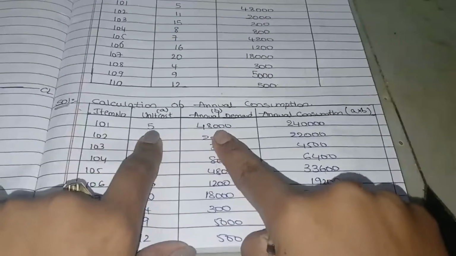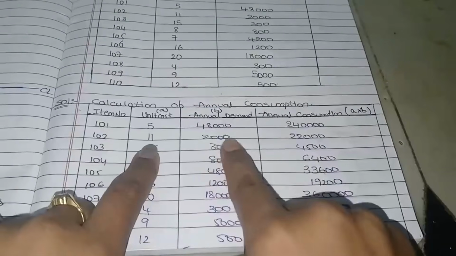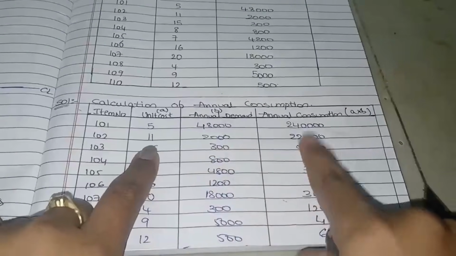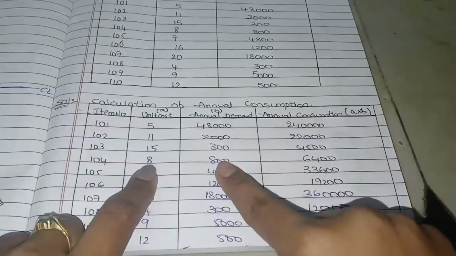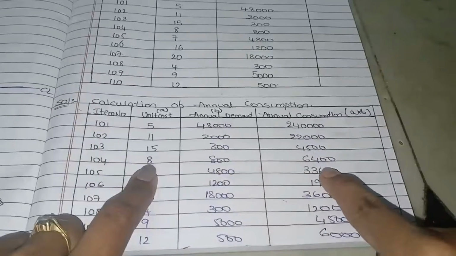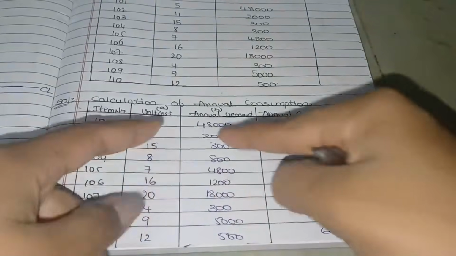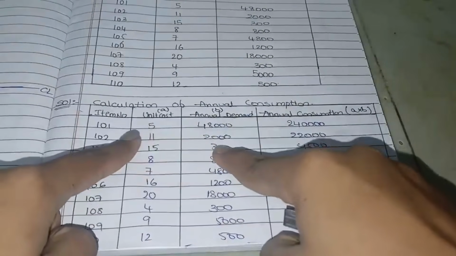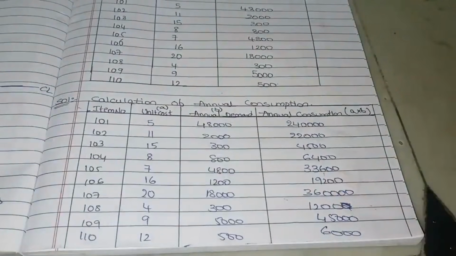అంటే ఇక్కడ 5 × 48,000 చేస్తే 2,40,000 వస్తుంది. 11 × 2,000 చేస్తే 22,000 వస్తుంది. 15 × 300 చేస్తే 4,500. 8 × 800 6,400. 7 × 4,800 33,600. అట్లా మీరు ఈ కాలంని ఇంటూ చేస్తే ఈ కాలం వాల్యూస్ వస్తుంది. సో దిస్ ఈజ్ ద ఫస్ట్ థింగ్ యూ నీడ్ టు డూ.